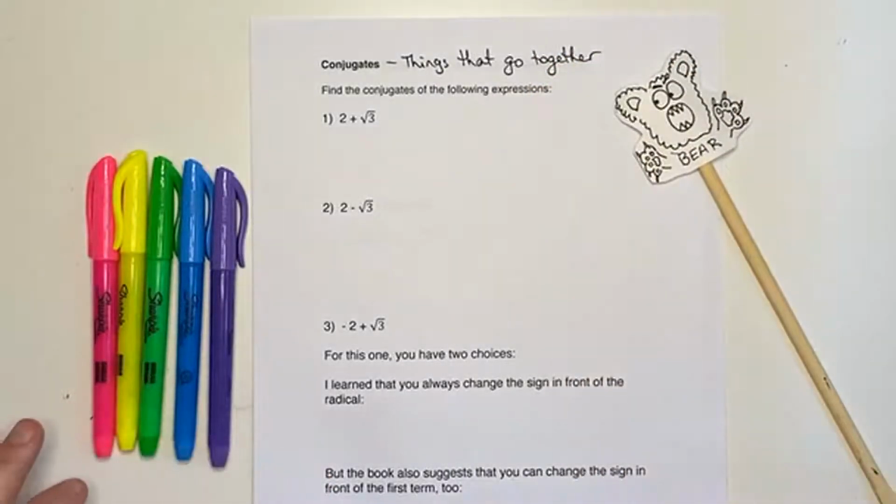We'll go with that. So what are things that go together? Well, like peanut butter and chocolate, or strawberries and eating. These are usually two. These are usually like fraternal twins. They're not usually identical. They're usually slightly different. And there are two expressions that can be used together to do something really beautiful.